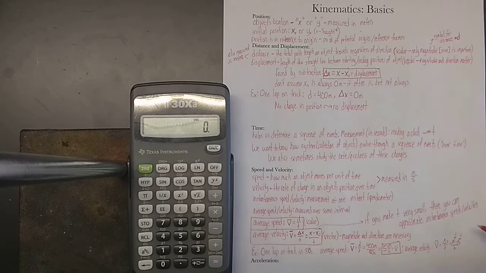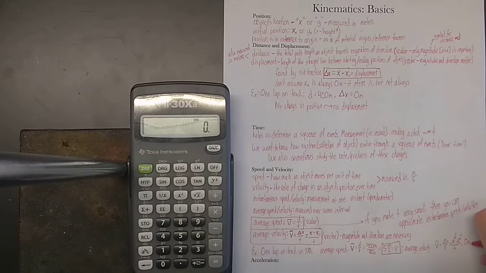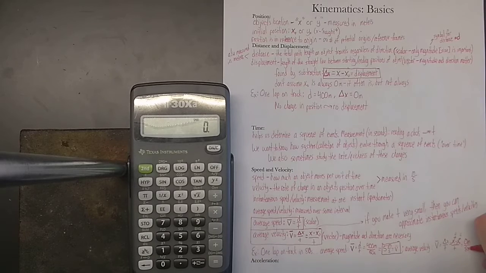If something is 0, you don't have to substitute it in. You can just put a little arrow and write 0 up there. So this would end up being 0 meters over 80 seconds. Delta V is 0 meters per second. That is actually your average velocity. Over this time period, your position didn't change.